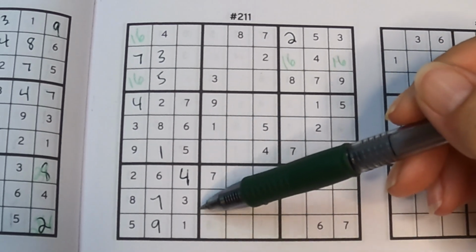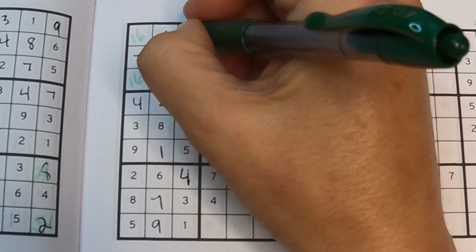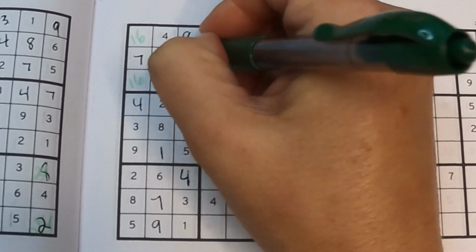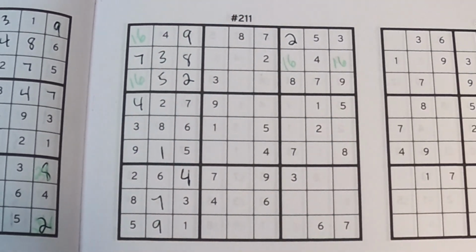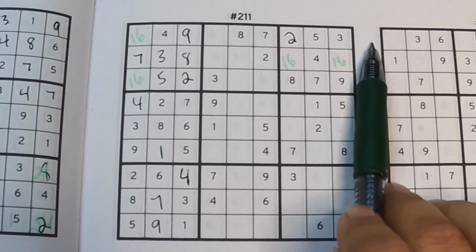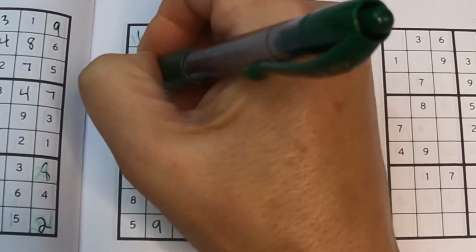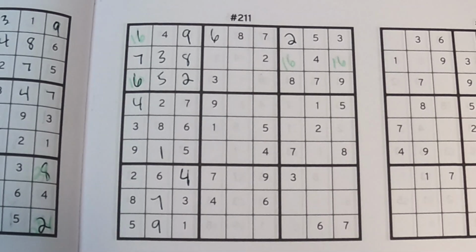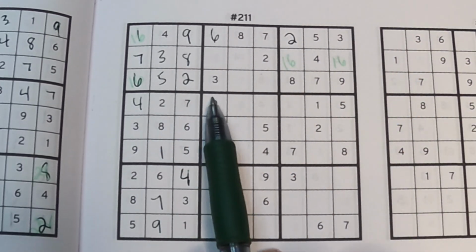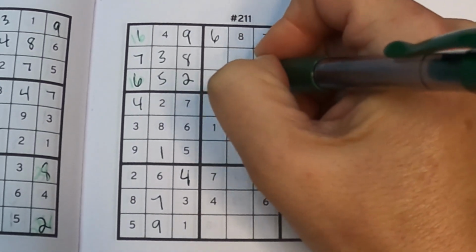For this column, we're missing 2, 8, and 9. We've got 2 and 8 here, so this is our 9. 2 here, so 8, 2. For this top row now, we're missing 1 and 6, but we've got a 1 here, so 6, 1, 6. For this row, we're missing 1 and 4. We've got a 4 here, so 1, 4.